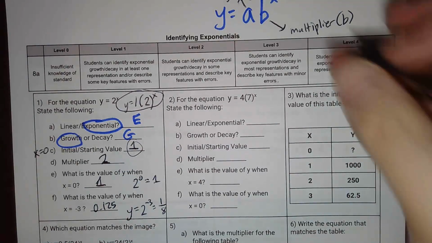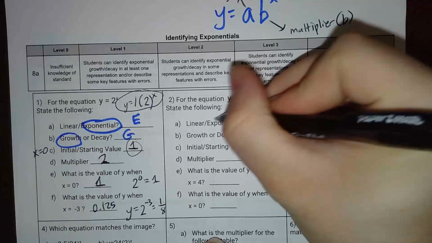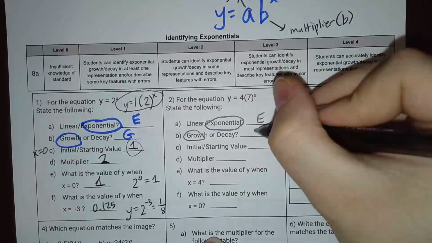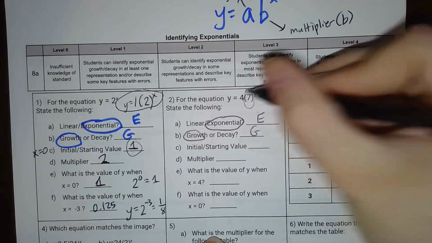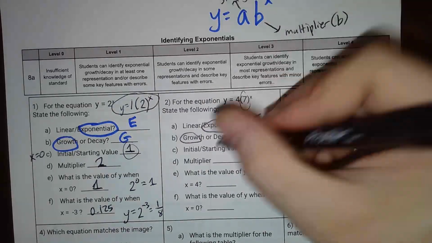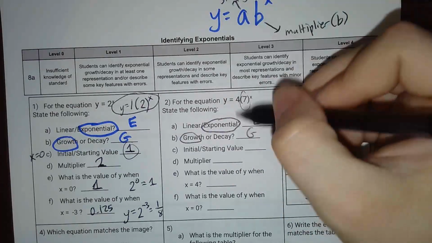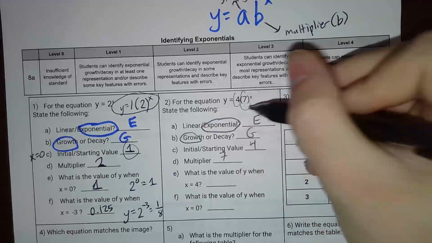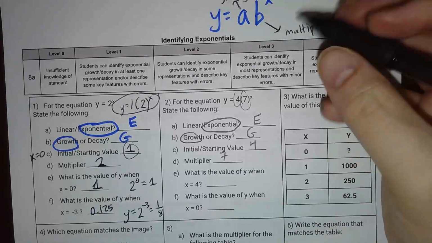Okay, number 2. Is this linear or exponential? We know that this is exponential. Is it growth or decay? It's growth, since the number here in parentheses, the multiplier, is greater than 1. What's the initial or starting value? The starting value is the number in front, which is 4. The multiplier is 7, the number in parentheses there.